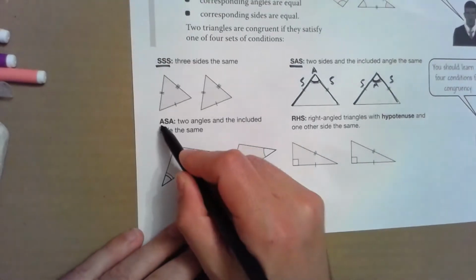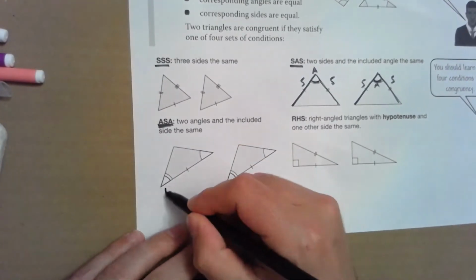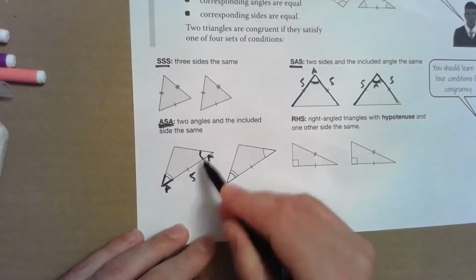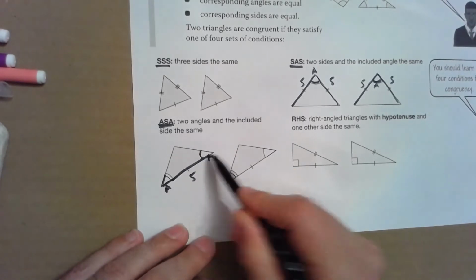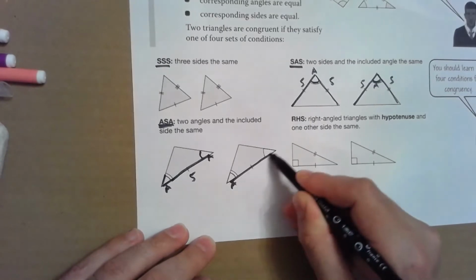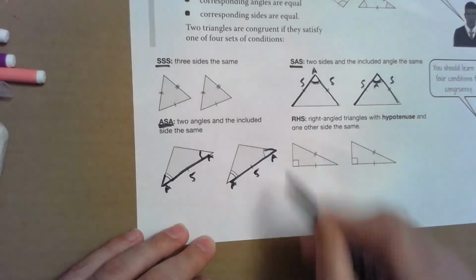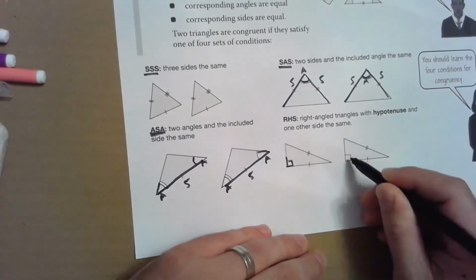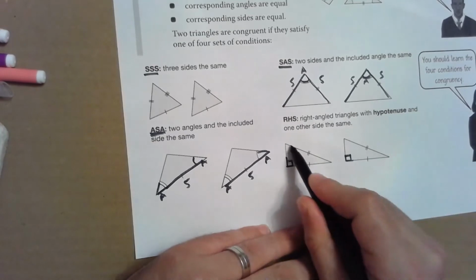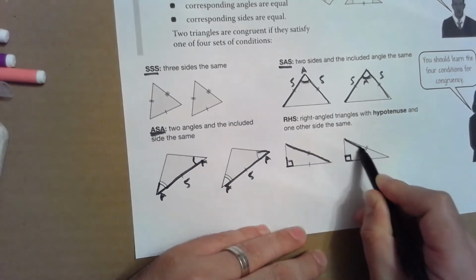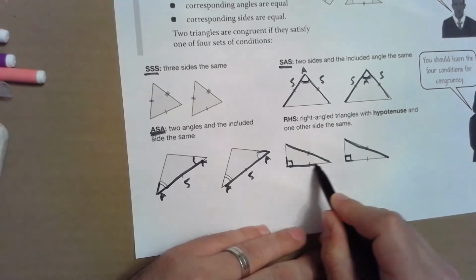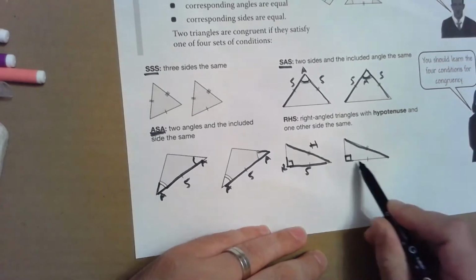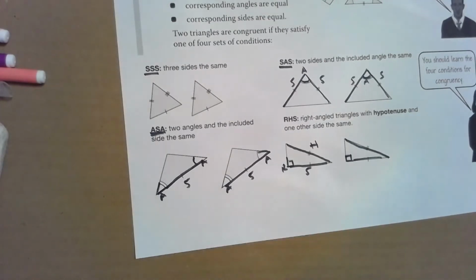And we've got ASA, that means you've got an angle, side, angle, so you've got 2 angles identical to either side of the side length. And when that happens, again we have 2 triangles congruent. Finally, RHS, so it says given a right angle triangle, and if we know the longest side, the hypotenuse, and we know another side length, then they have to be congruent.